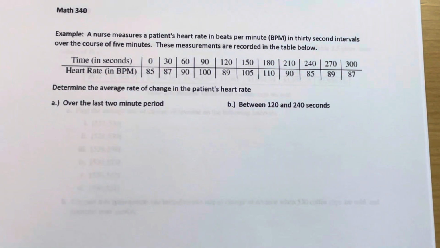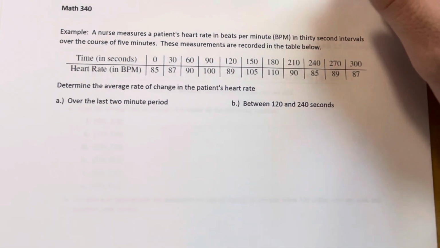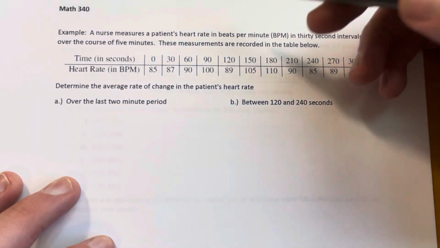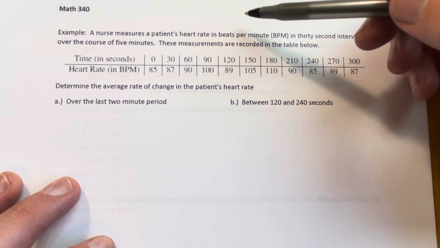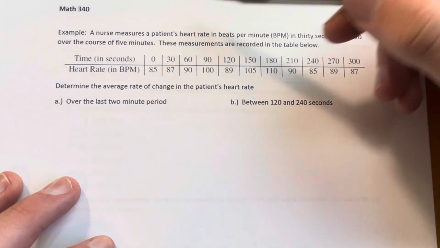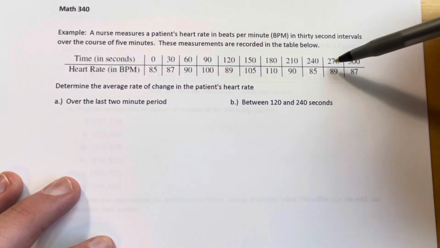So this next example is also not a business and economics example, but it's a good one to get some variety in what we're looking at. Once again, we're looking at rates of change. It says a nurse measures a patient's heart rate in beats per minute, or BPM, in 30-second intervals over the course of 5 minutes. And these measurements are recorded in this table below.